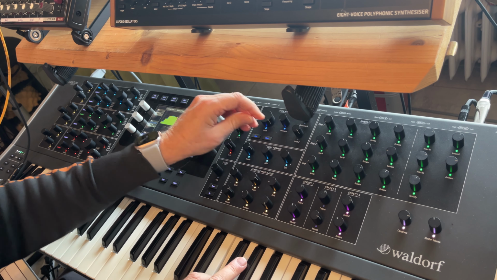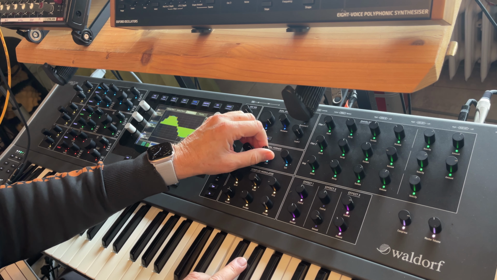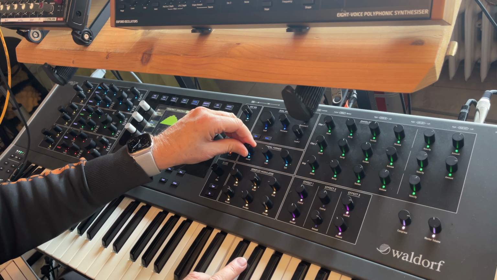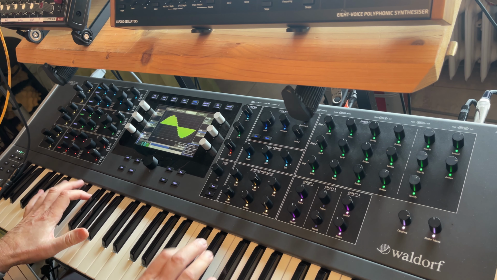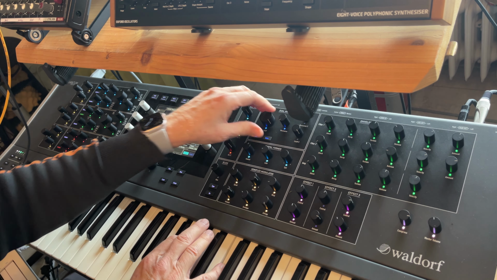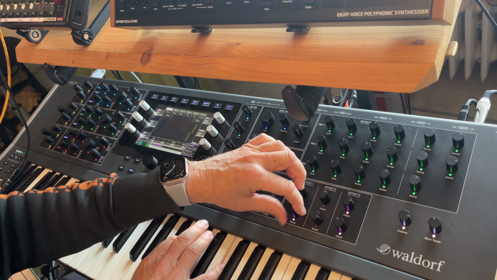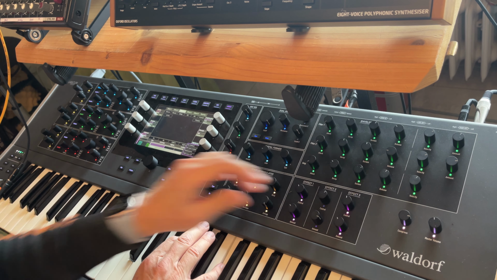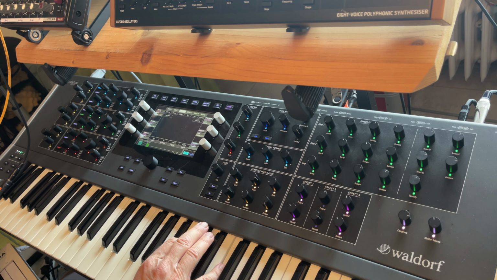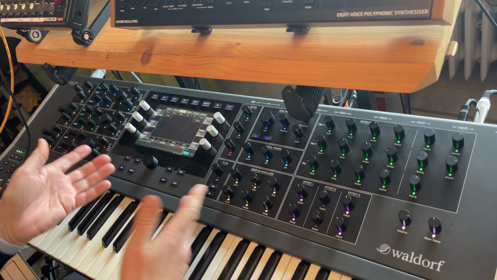Crusher. Okay, so you got a short impression about what I can do with the Quantum.